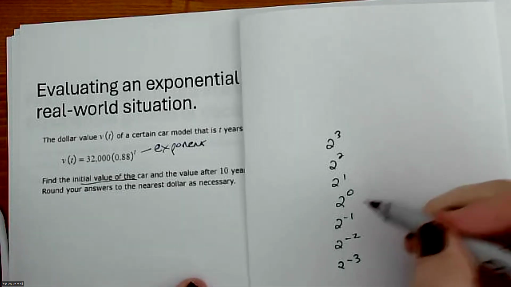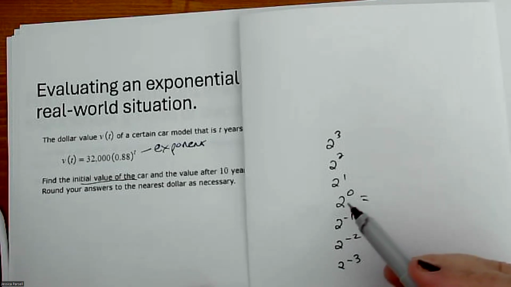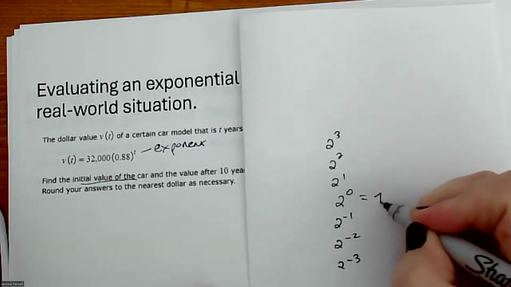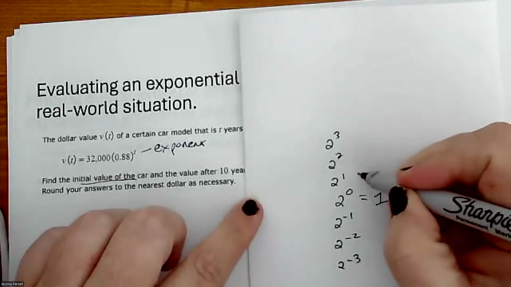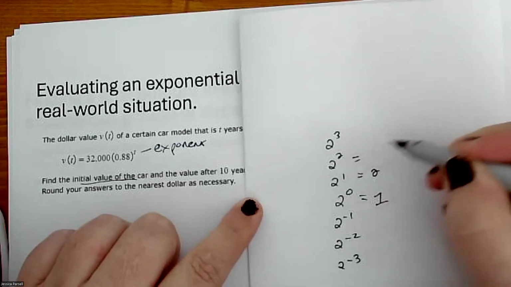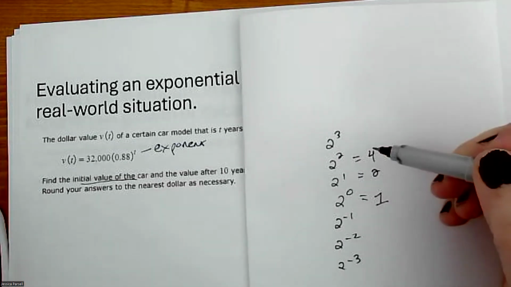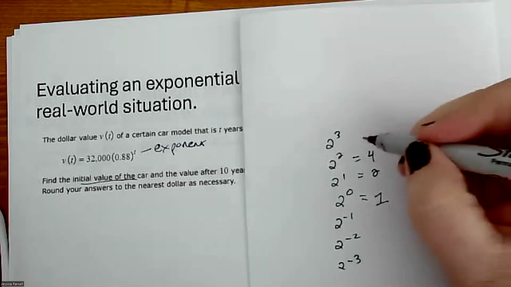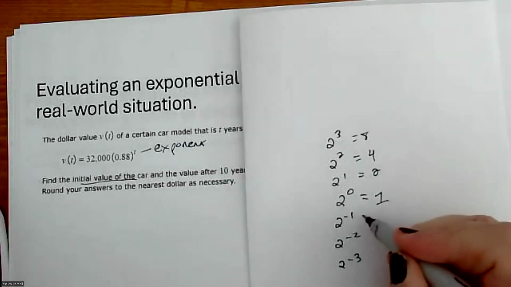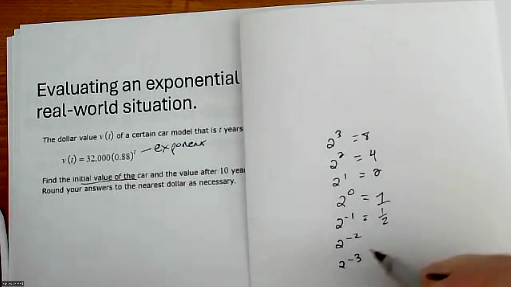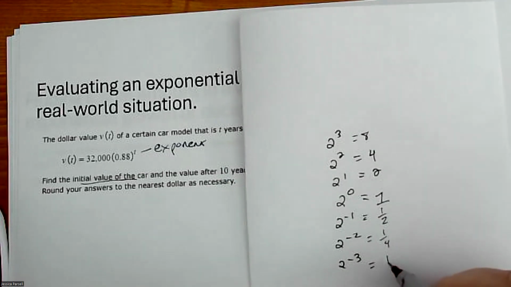Okay, so when you raise a non-zero number, and 2 is a non-zero number, to the power of 0, the answer is always equal to 1. 2 to the first power is just 2. 2 squared we know is 2 times 2, which is 4, and 2 cubed is 2 times 2 times 2, which is 4 times 2, which is 8. 2 to the negative 1 is 1/2. 2 to the negative 2 is 1/4, and 2 to the negative 3 is 1/8.